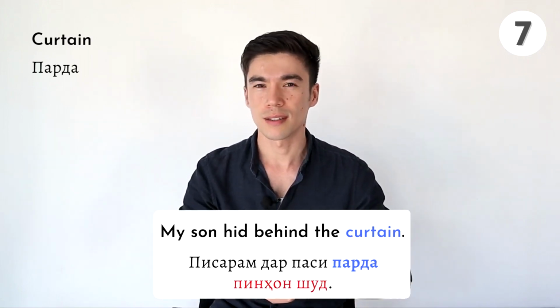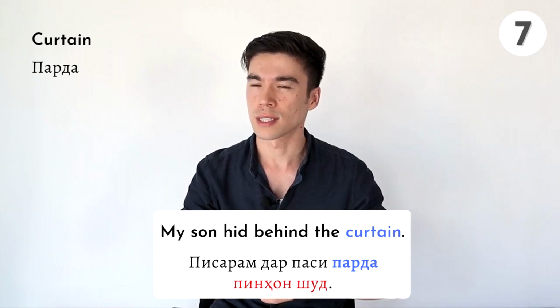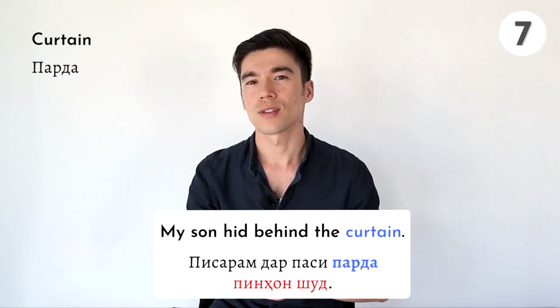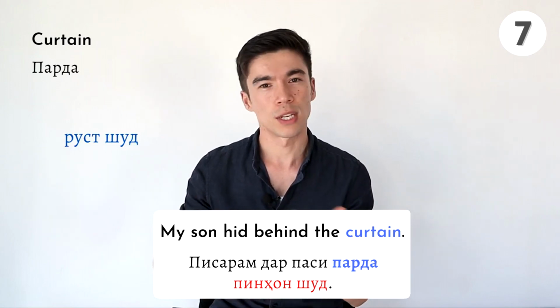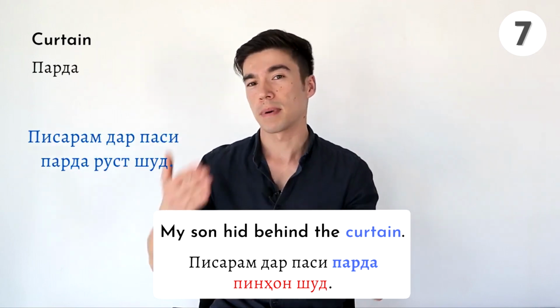And pinhon shud is not that common, so it's a little bit formal. So instead of pinhon, we usually say rust shud. So it will be like pisaram dar pasi parda rust shud.